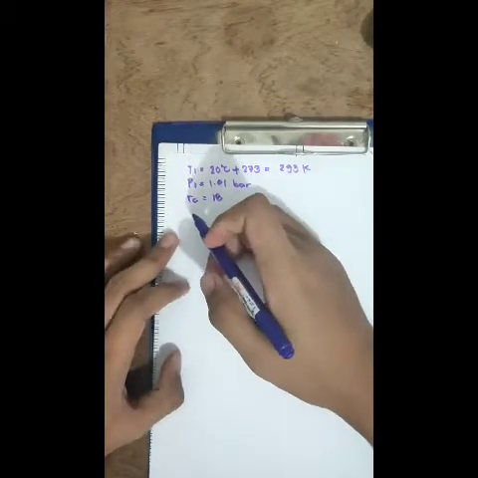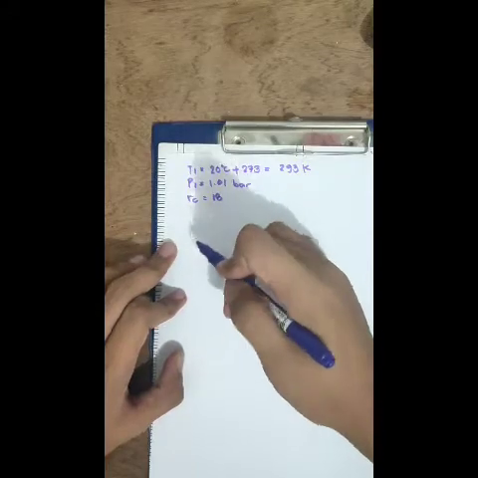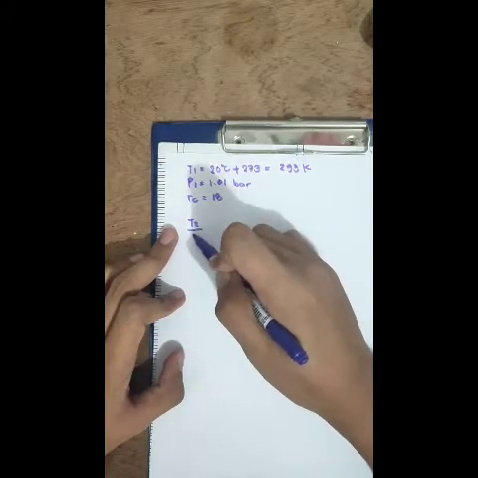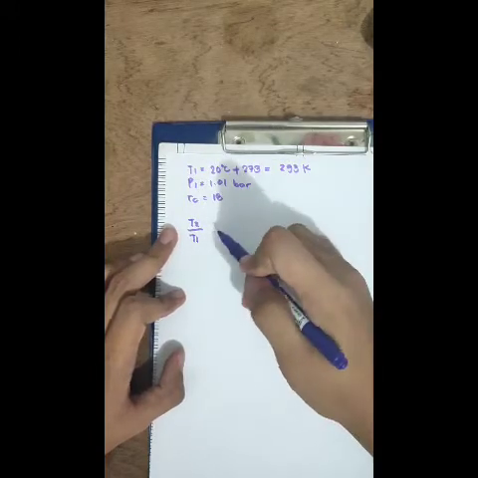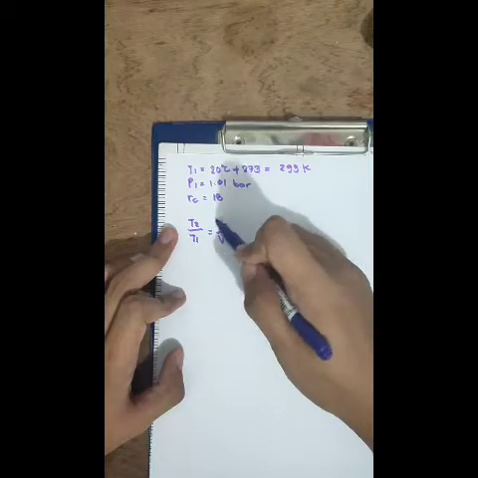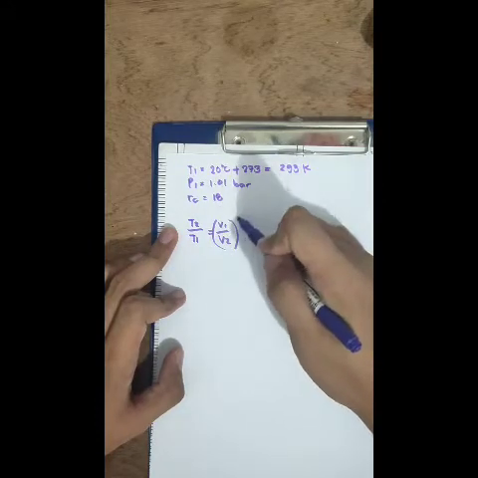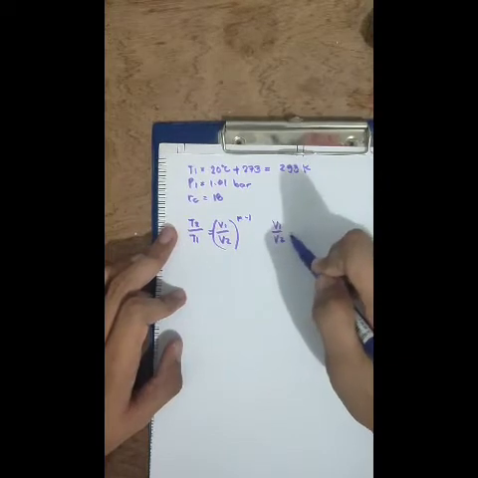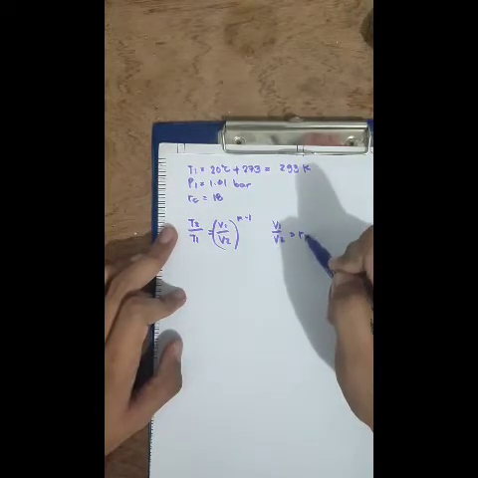So first one is getting the value of T2. By using this formula we get the value of T2. T2 over T1 is equal to V1 over V2 raised to K minus 1, but V1 over V2 is equal to RC.